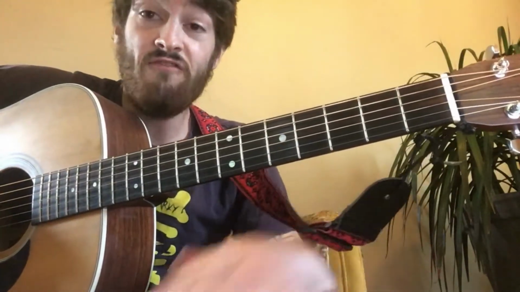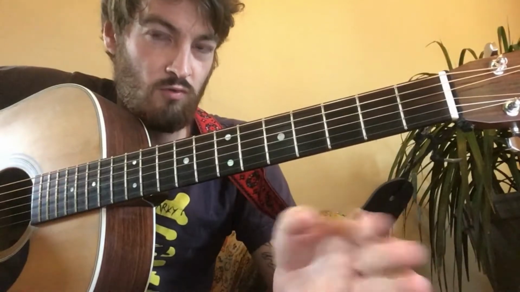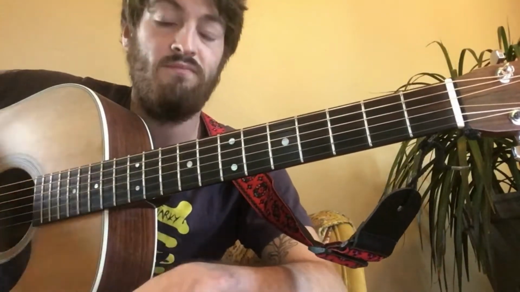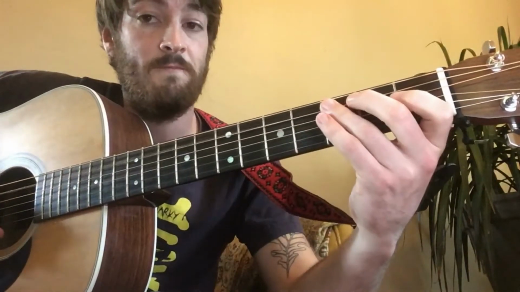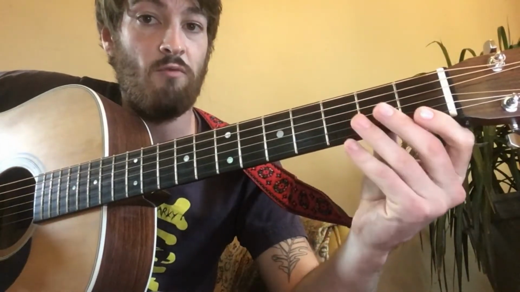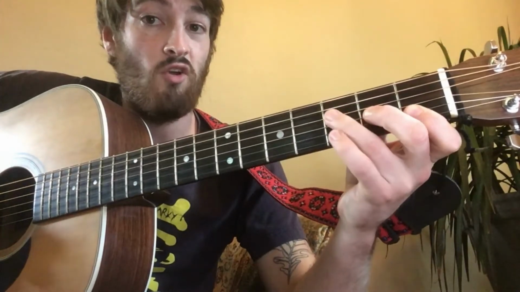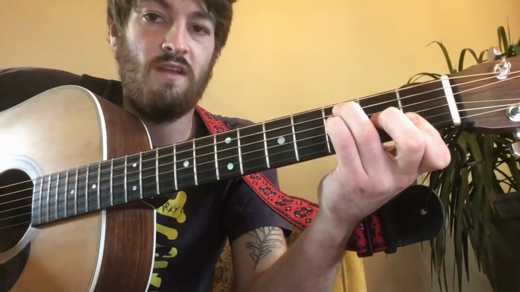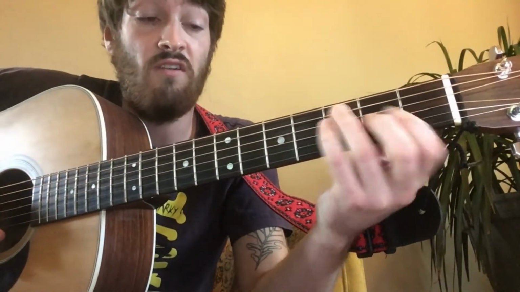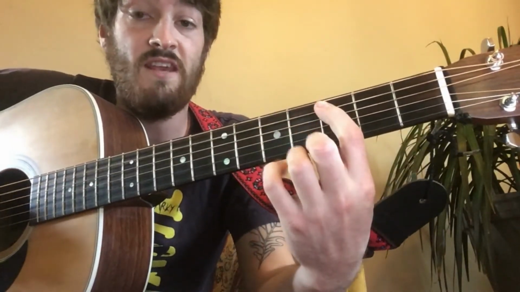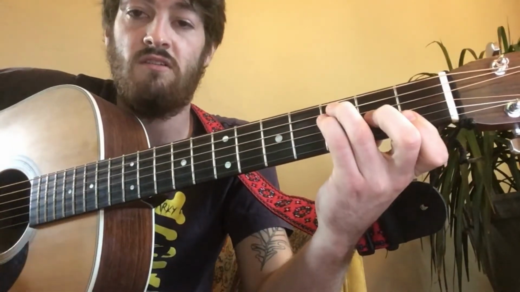So F over C. Okay, so F is the chord. Below the slash means that's the note we want in the bass. There's our C note that we're going to find. So compared to our normal F, we're going to play this. It almost has a richer sound because you've got this perfect fourth going on in the bottom, with the 5th of the F chord, the C, voiced in the bottom.